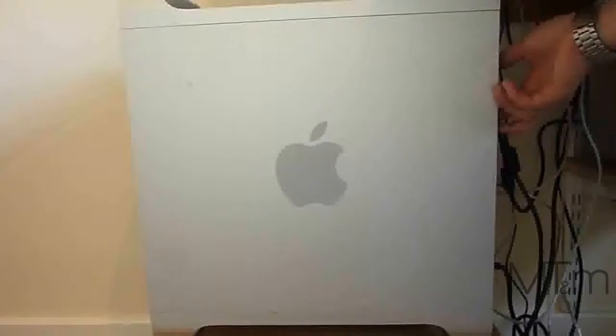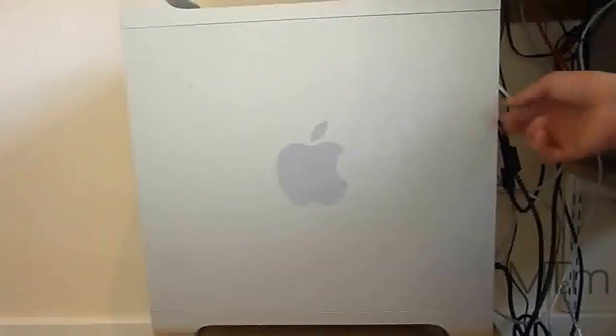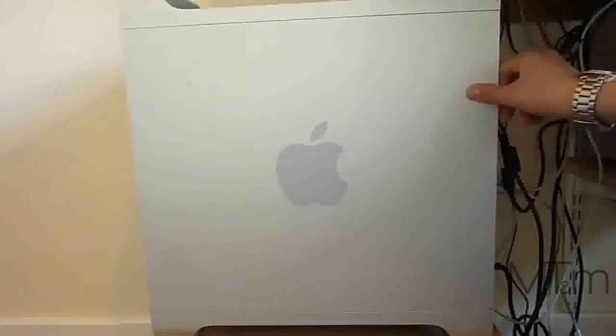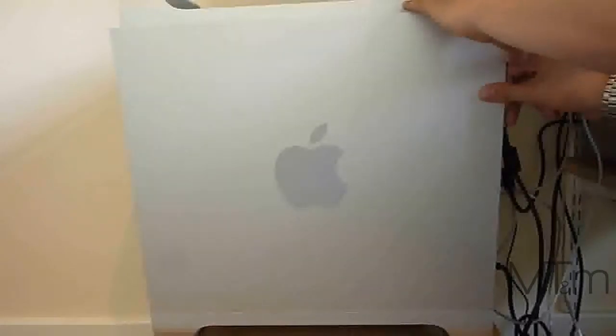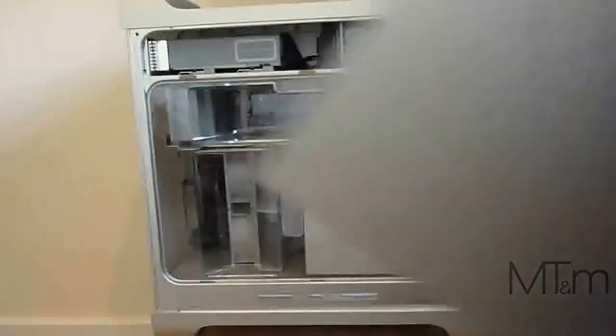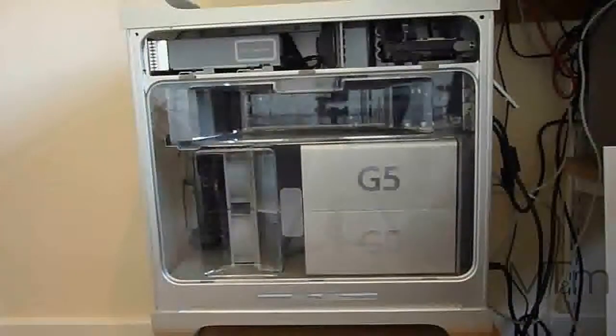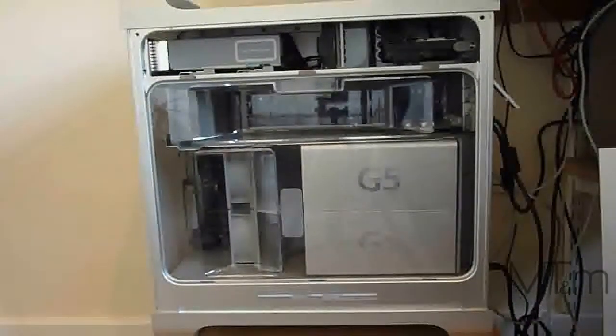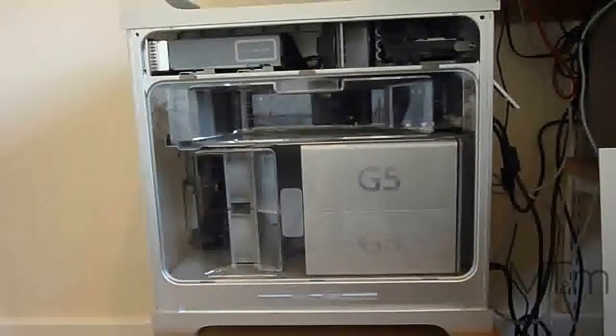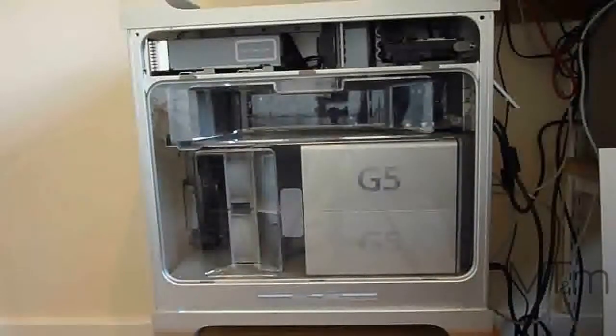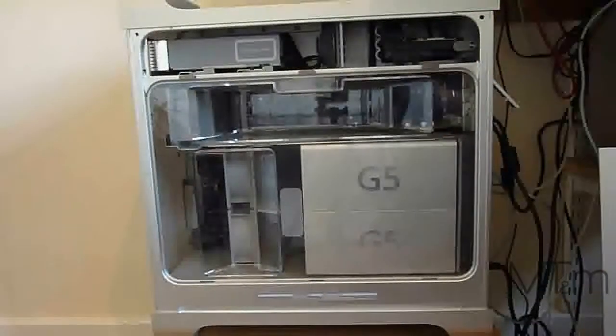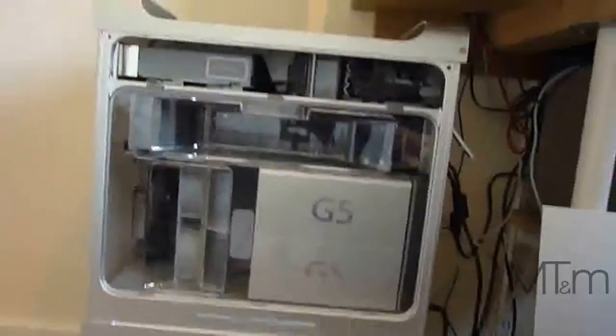If we have a look, I'll take the door off. You've got the latch on the side here. Take the door off. The PC is actually running there, so you'll see the fans. There's the door. Some people like to leave the door off because then you can see how beautiful it looks on the inside. I'm not going to take the case off because that'll shut the PC down temporarily, but I'll just run you through freehand what's actually in it.